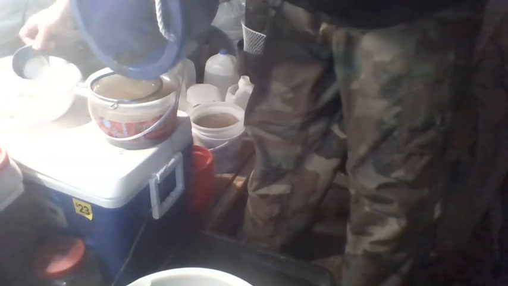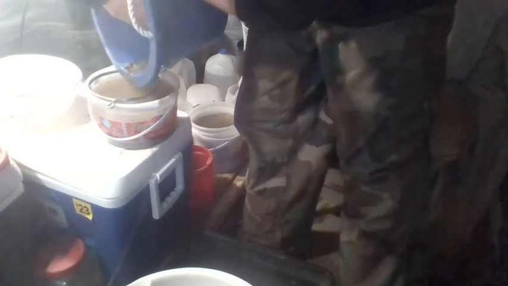Now remember, I said it's in the details. I'm not pouring straight into this bucket, I'm pouring into the screen. Okay? That's really important. Take your cat food can or your tuna fish can or whatever kind of can you're using, and you don't need a lot of water. This will be enough. Put it all the way in the back of the bucket and just flush it out just like that.